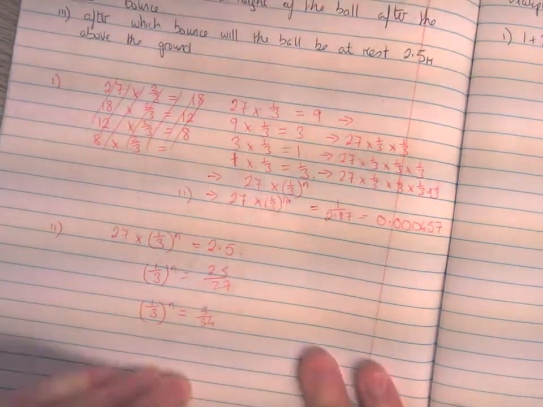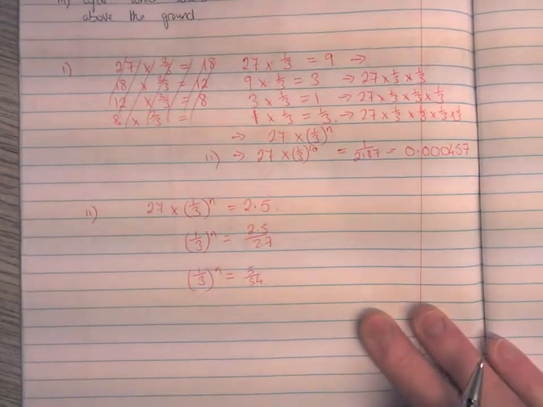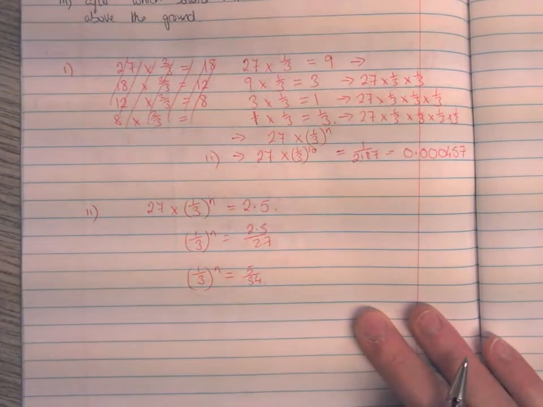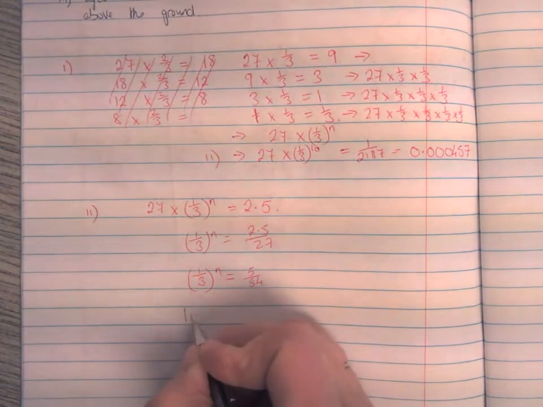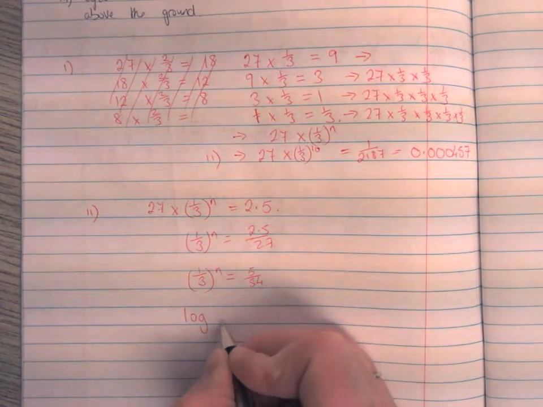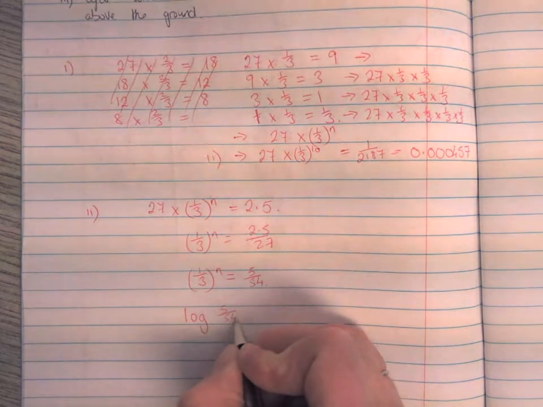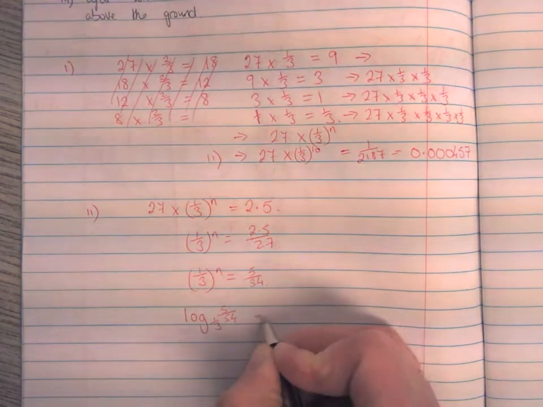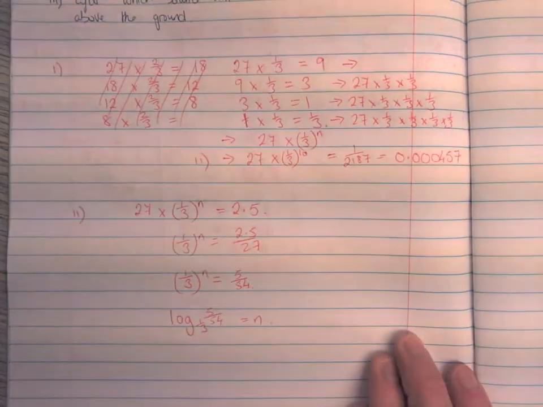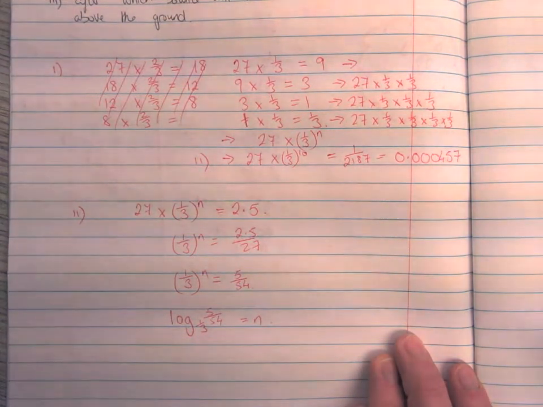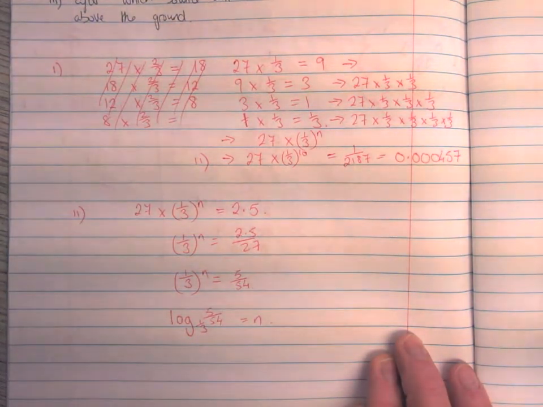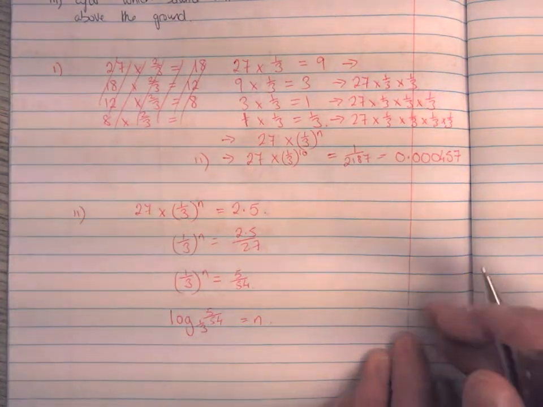Okay, so here we have an unknown in the power. We won't be able to write 5 over 54 as a power of 3, so we're going to convert this to logs. So log of 5 over 54 to the base of 1/3 will give us n. And there's the button on your calculator where you can enter a log to any base you want. So 2.16.